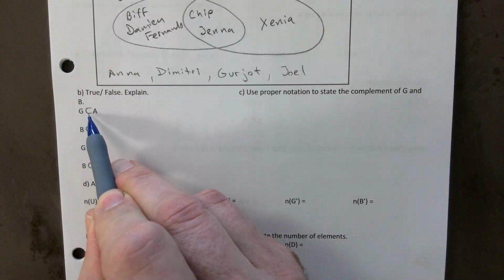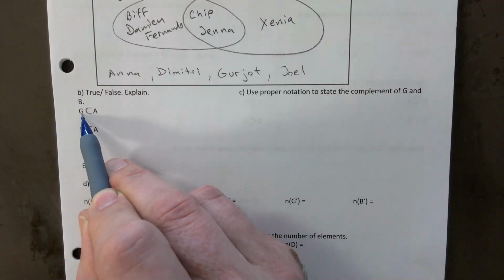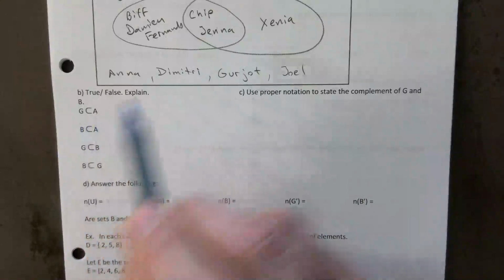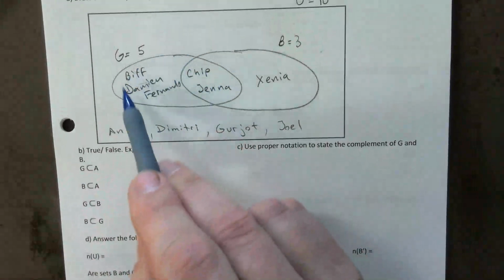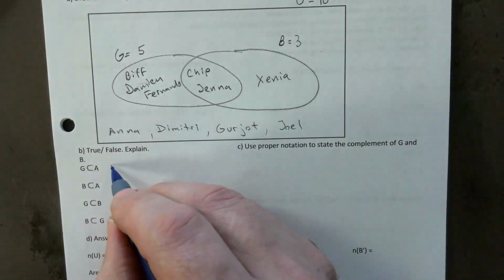G is a, what does that mean? Subset of A. Is that true? True, right? Because everything in G is part of the universal, right? G is right here. Everything in G is part of the universal.